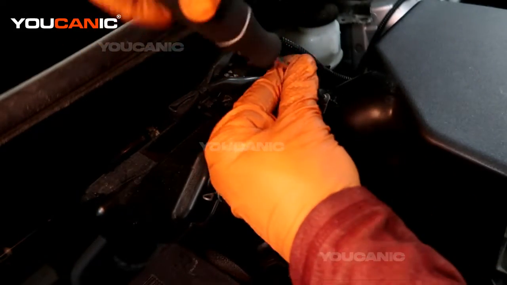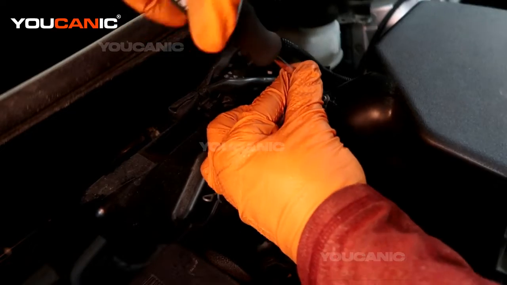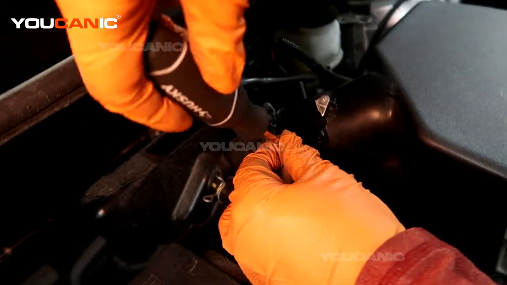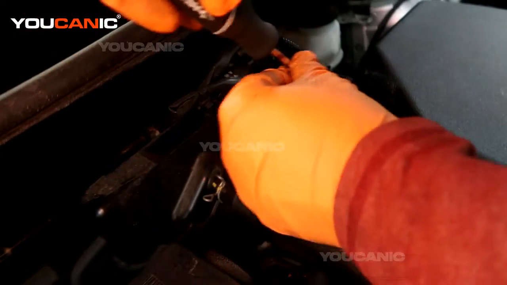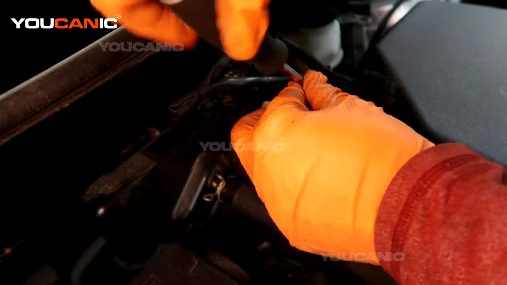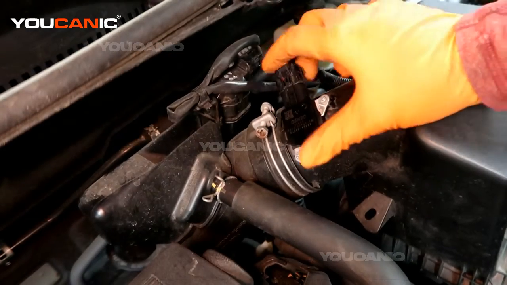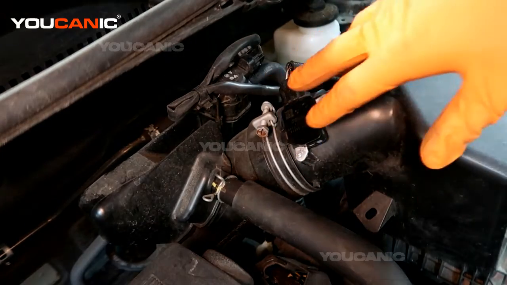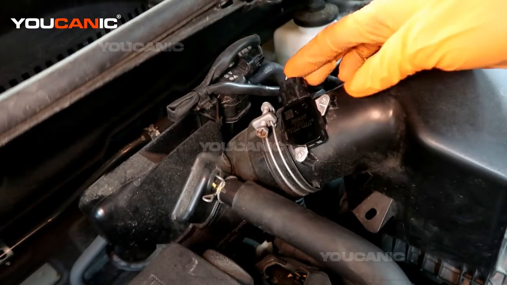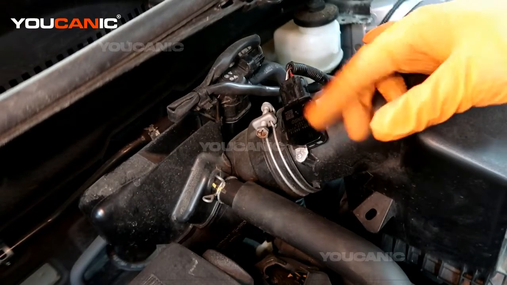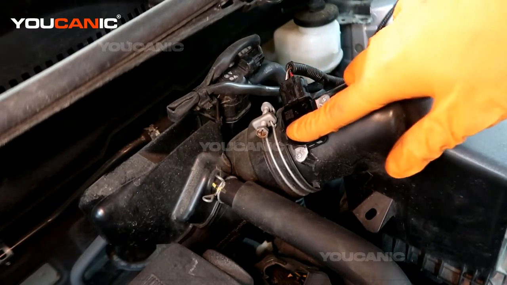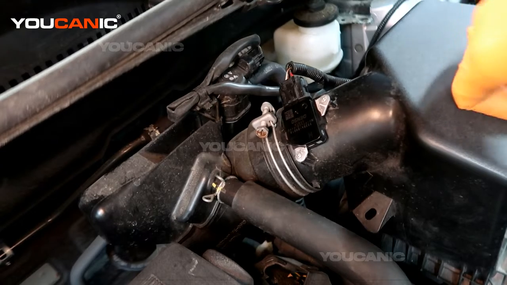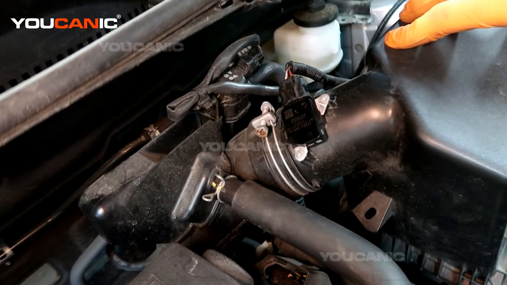Put the two screws back in. Make sure you put this electrical connector back on. Sometimes when you change the air filter, you unhook this and then forget to put it back, and that can be just as much the issue. But we've replaced this sensor, and now we're going to clear the code and see if that's what we needed.